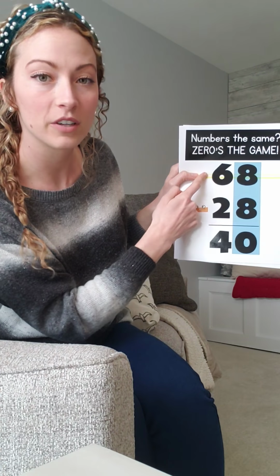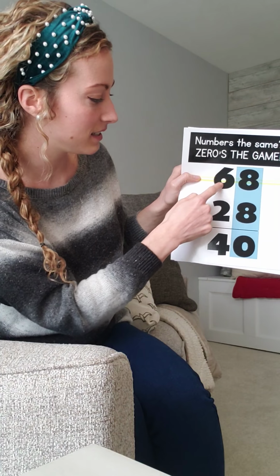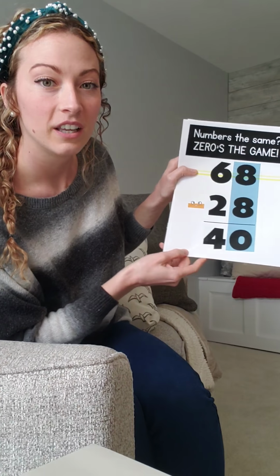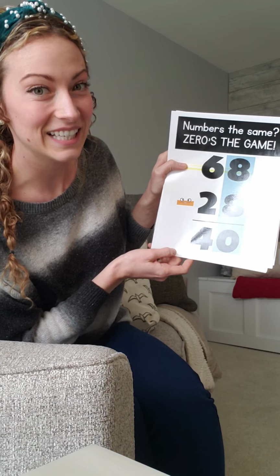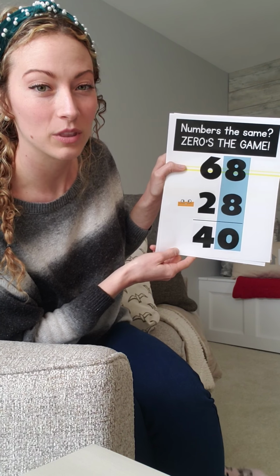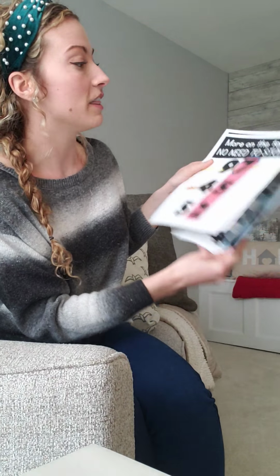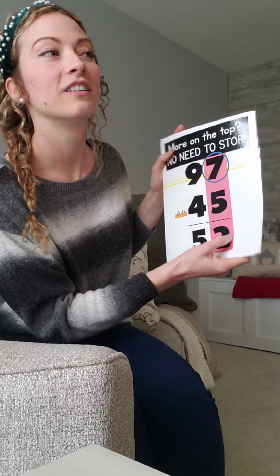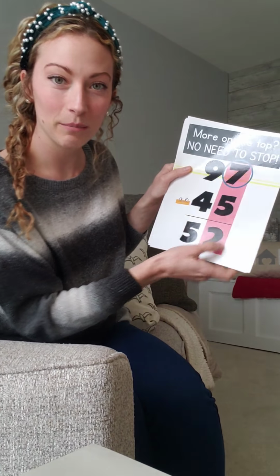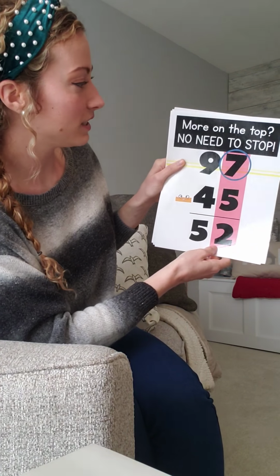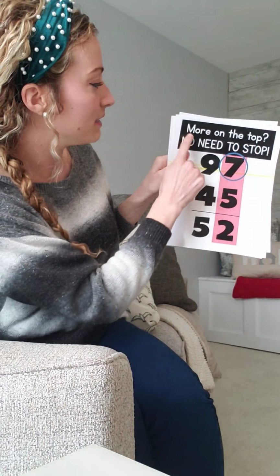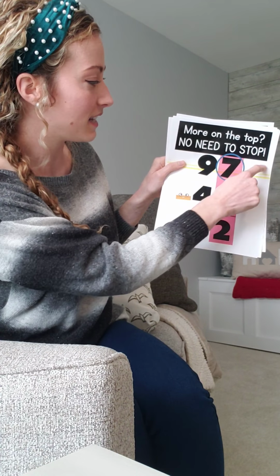And then you come over to the tens and just subtract. 6 minus 2 is 4. Good. This is probably the easiest subtraction one we have. When the number is the same, 0 is the game. The next one, which is the easier one, but sometimes we get them confused. This poem is more on the top, no need to stop.